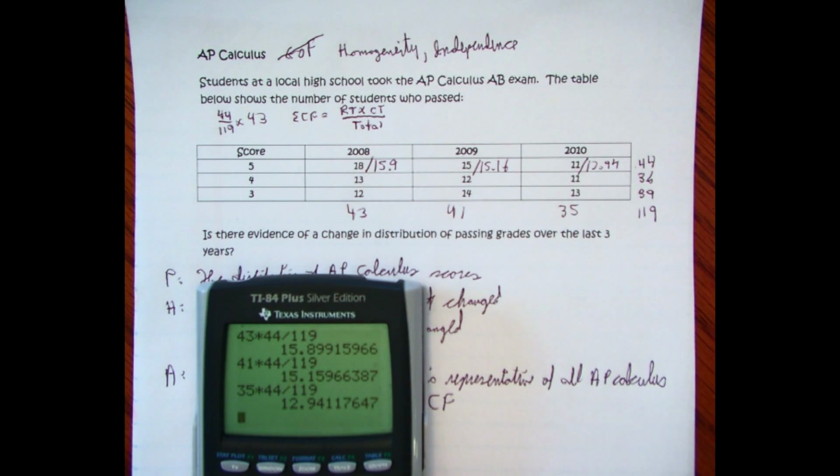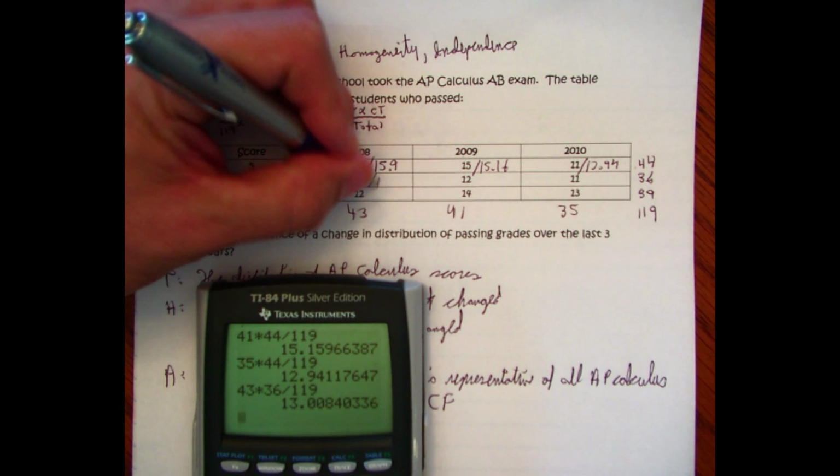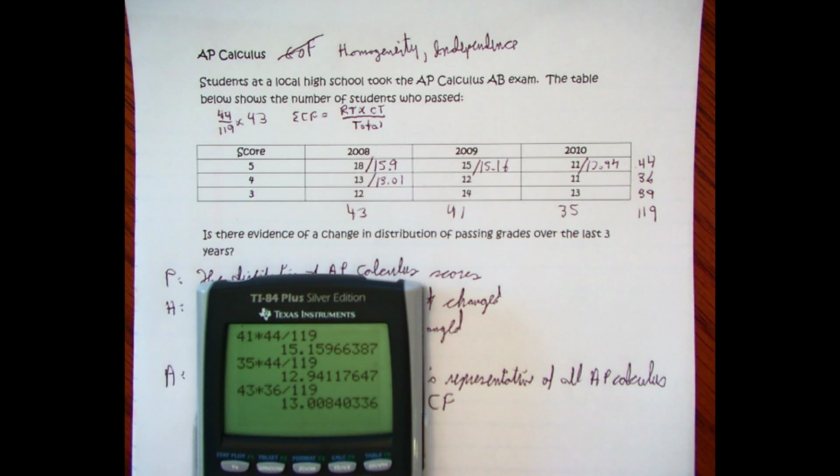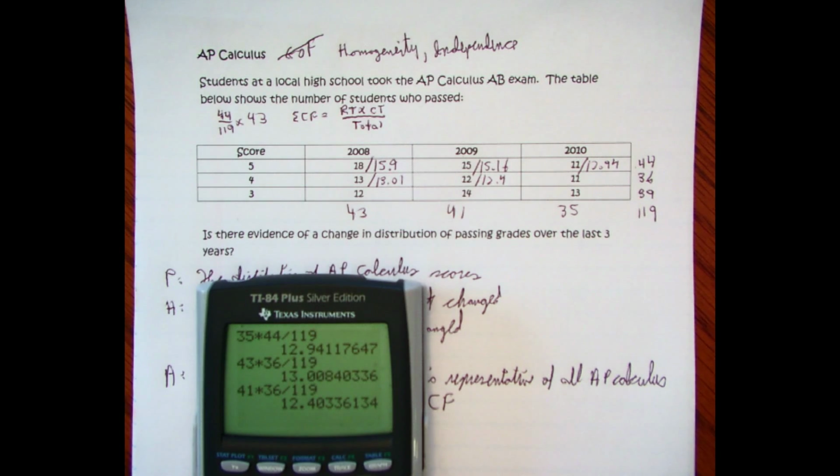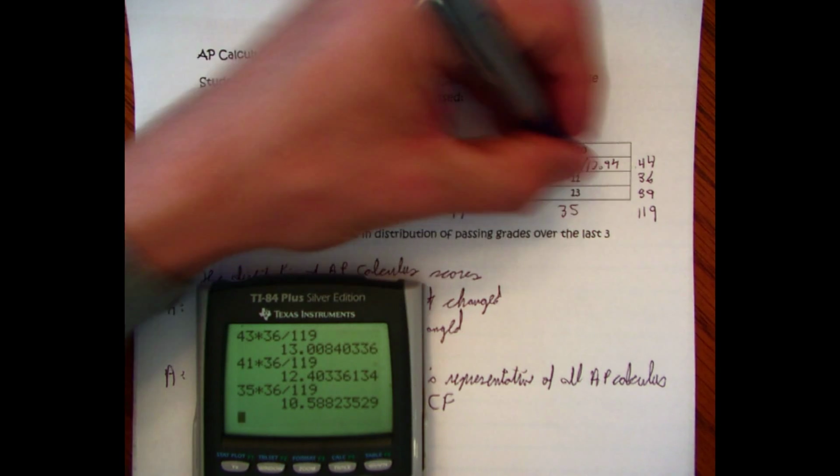And then we're going to do the 3s, so 43 times 36 divided by 119, 13.01, and then 41 times 36 divided by 119 is 12.4. And notice I don't round the expected values. 35 times 36 divided by 119 is 10.59.